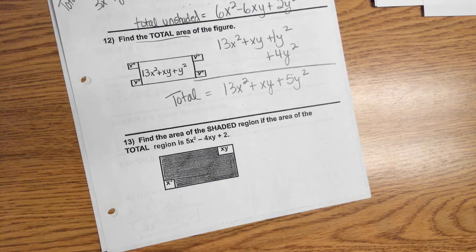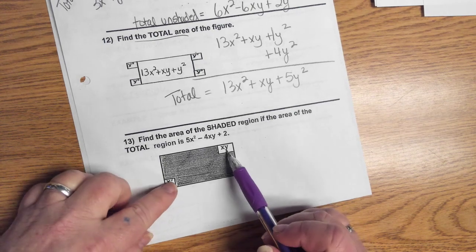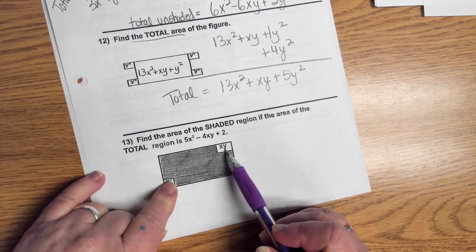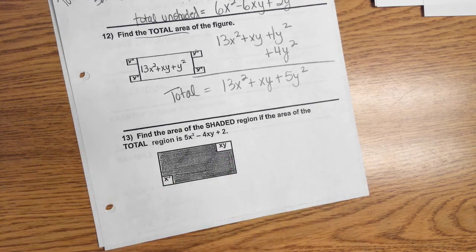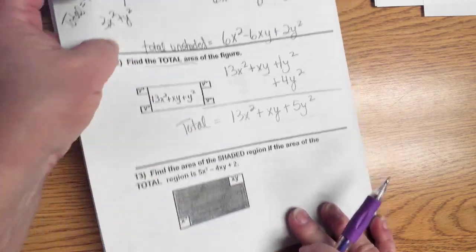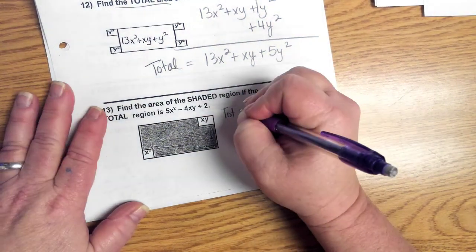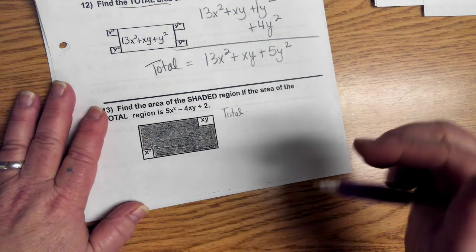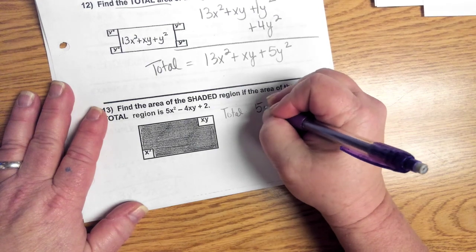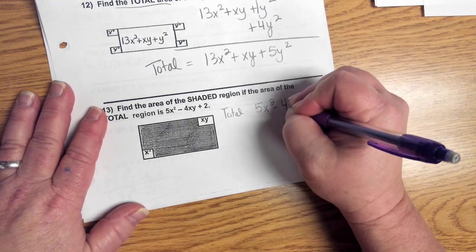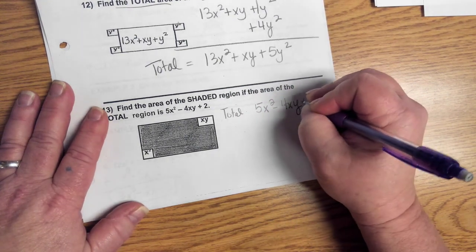Find the area of the shaded region. If the area of the total region is, so I've got a couple of different regions that I'm going to have to add. I'm going to have to subtract from the total region to find the shaded region, correct? So I know that the total region is 5x squared minus 4xy plus 2.